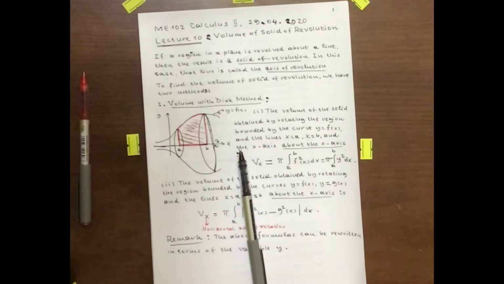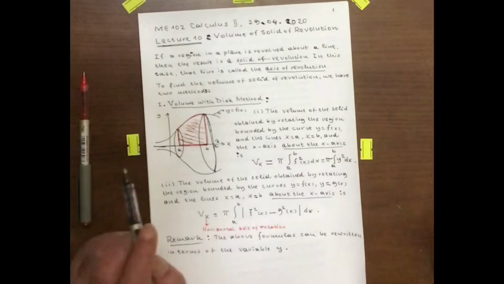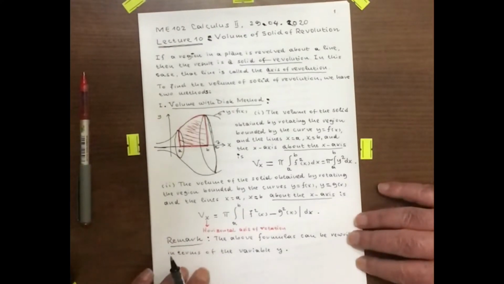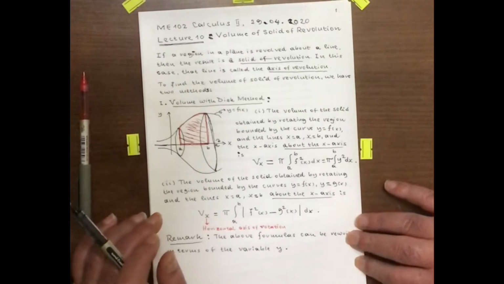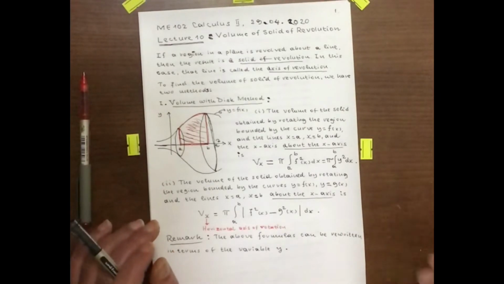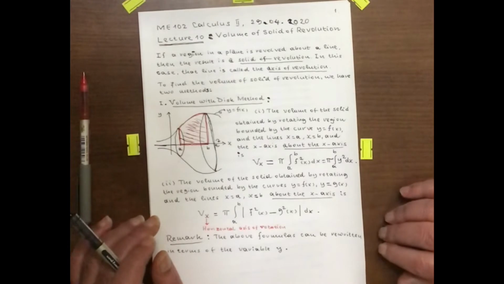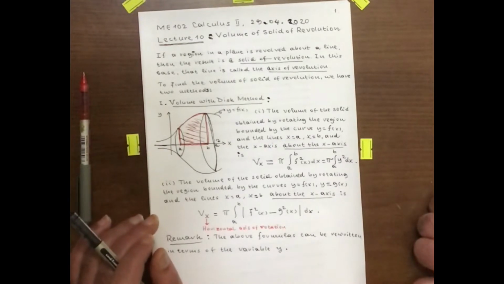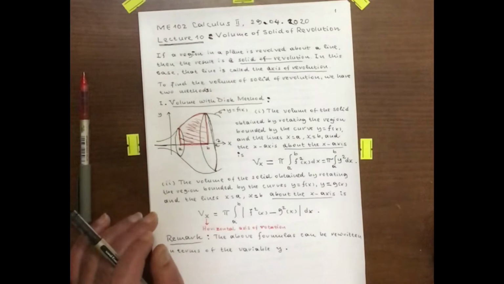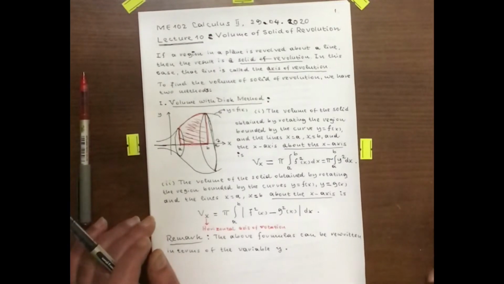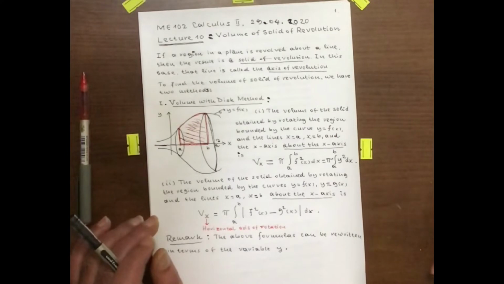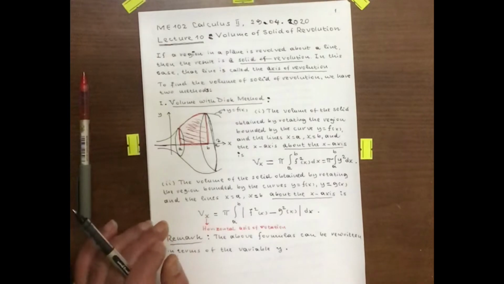In this lecture we introduce volume of solid of revolution. Actually, to find the volume of a solid of revolution, we have two methods. First one is volume with the disk method. Second one is volume with the shell method. Let's consider firstly the first method, which is volume with the disk method.